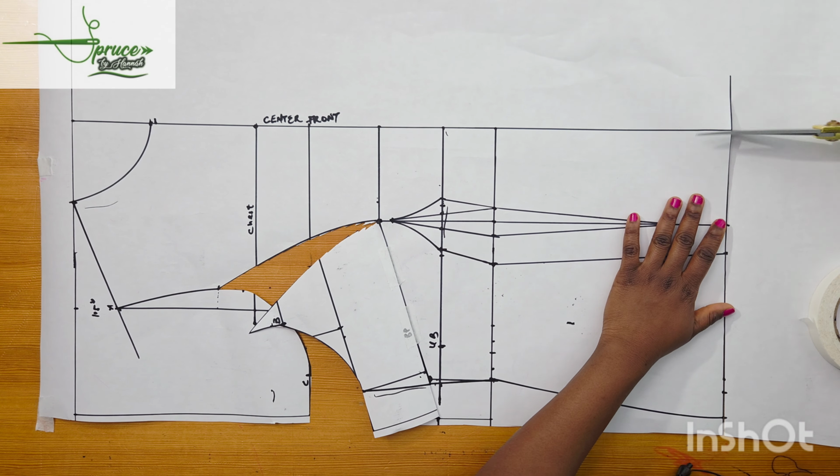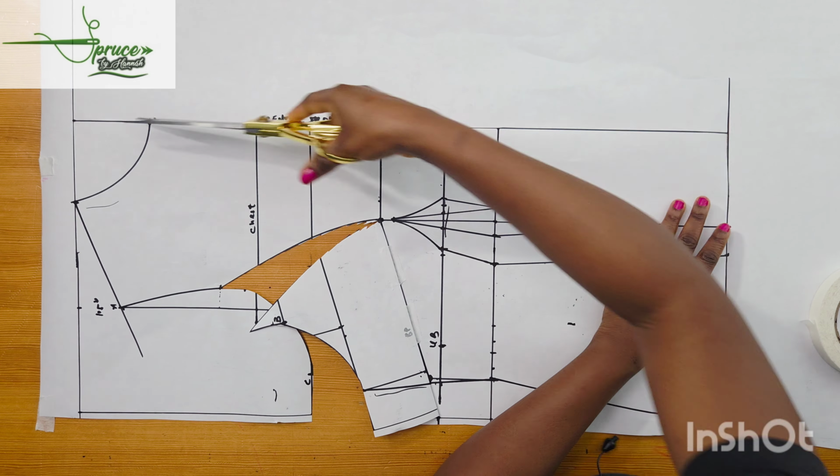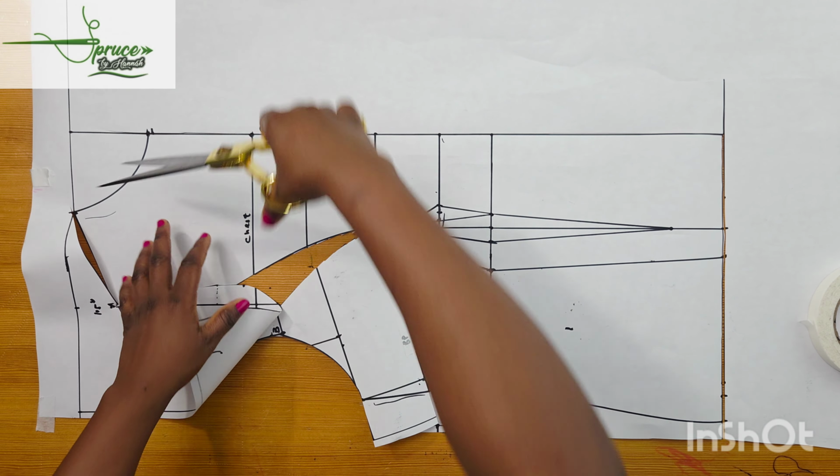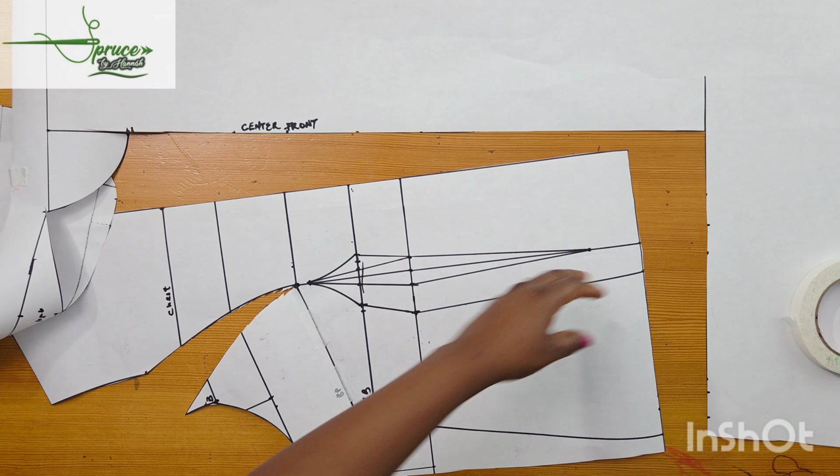And that's it for today's tutorial, guys. You now have your basic bodice pattern drafted and ready to use for any style you want to create.